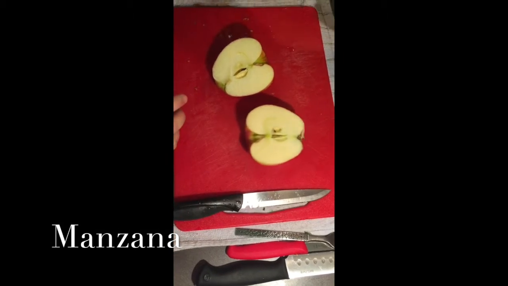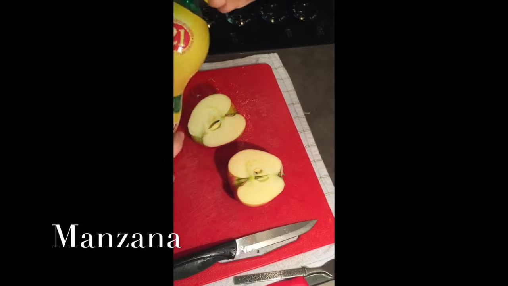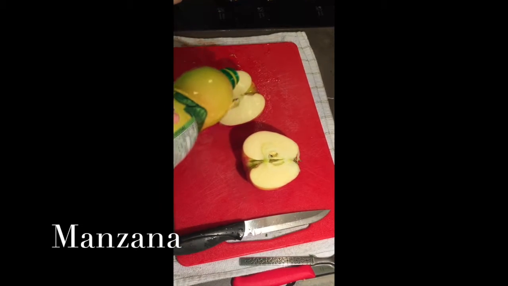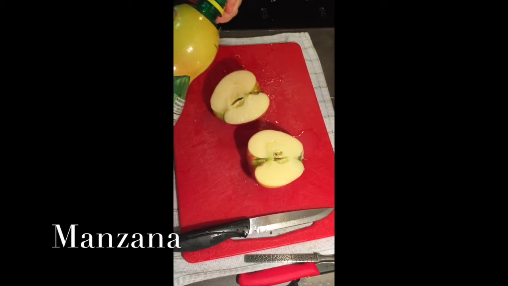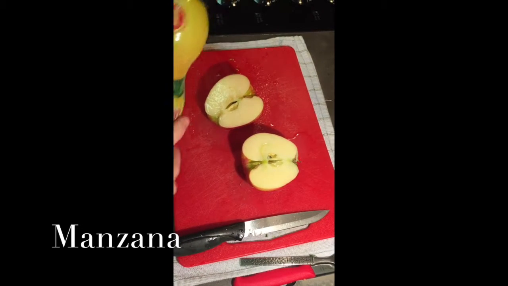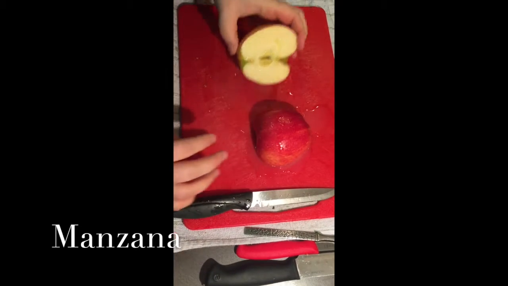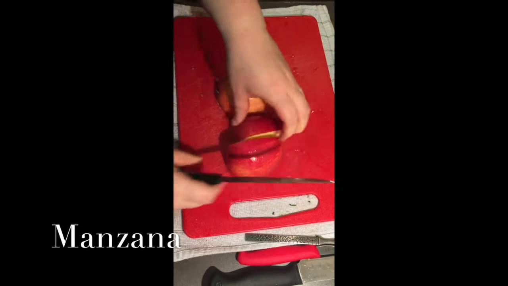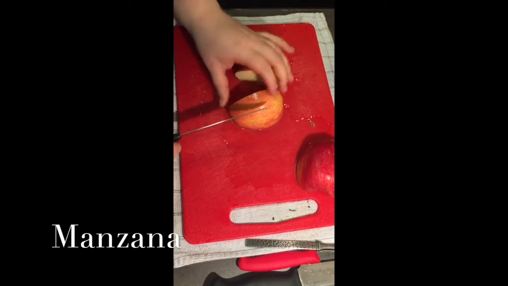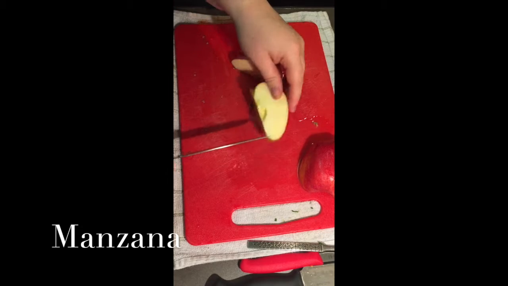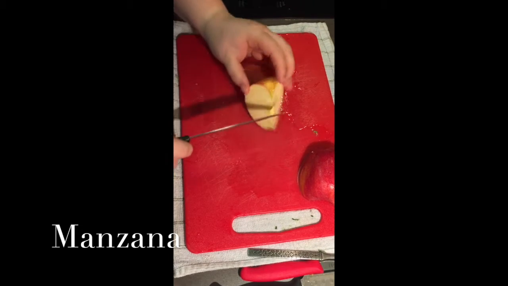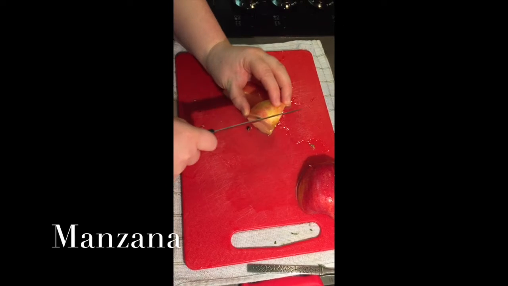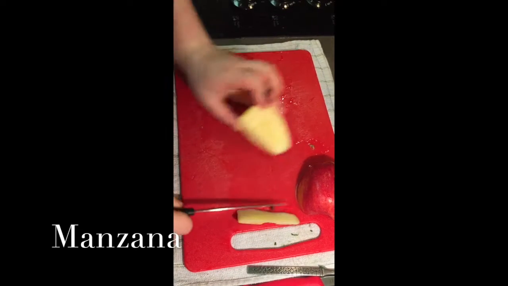With la manzana, I'm going to cut it down the middle and put some lemon juice on it so that it does not start to get brown while I make my salad. This also gives it a little bit of a limey taste that I like. I'm going to cut the halves in halves again and then wedge the apple. I am going to be careful in how I hold it so that the apple does not slip out of my fingers and I do not cut them.